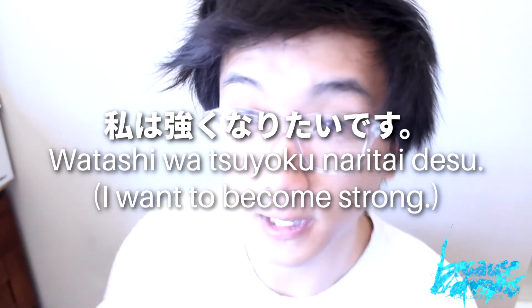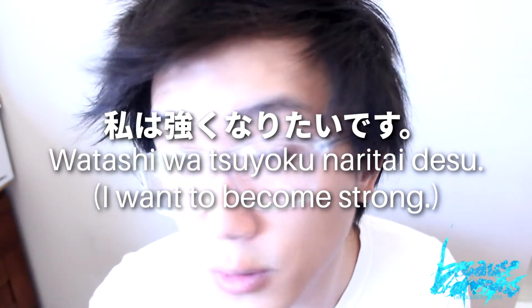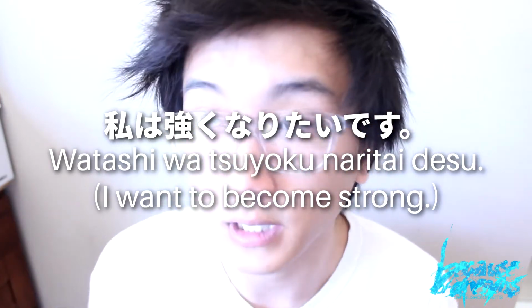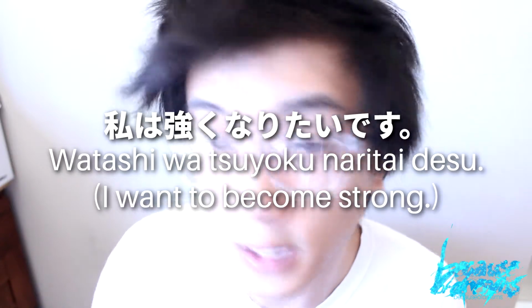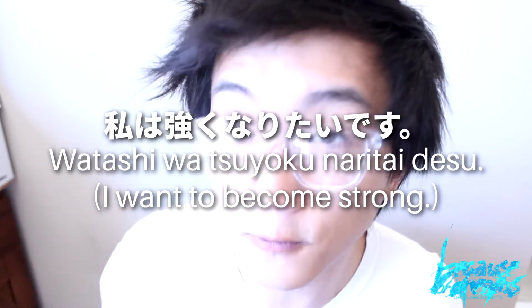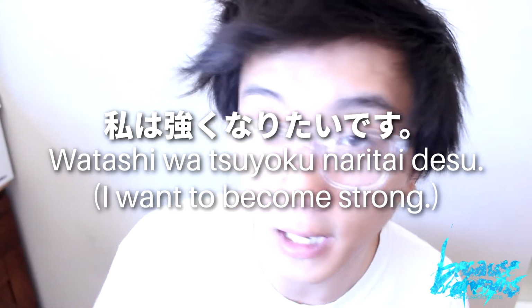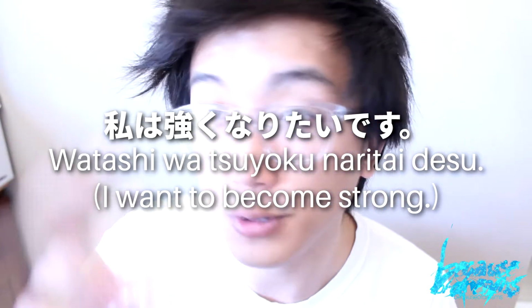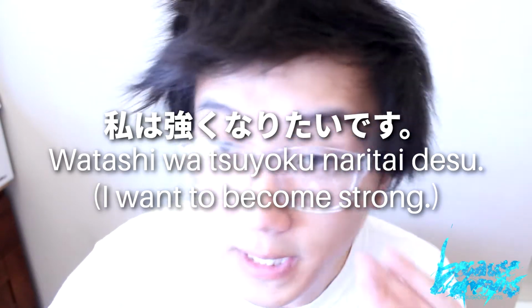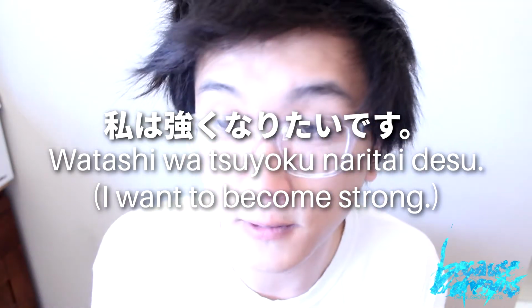We have after that the adjective tsuyoku, and tsuyoku is derived from the actual adjective itself, which is tsuyoi, and that's an e-adjective. We want to change that into its ku form basically, so we drop the e at the end and we replace that with ku. So tsuyoi turns into tsuyoku, and that's basically all we have to do for the conjugation of the adjective itself.